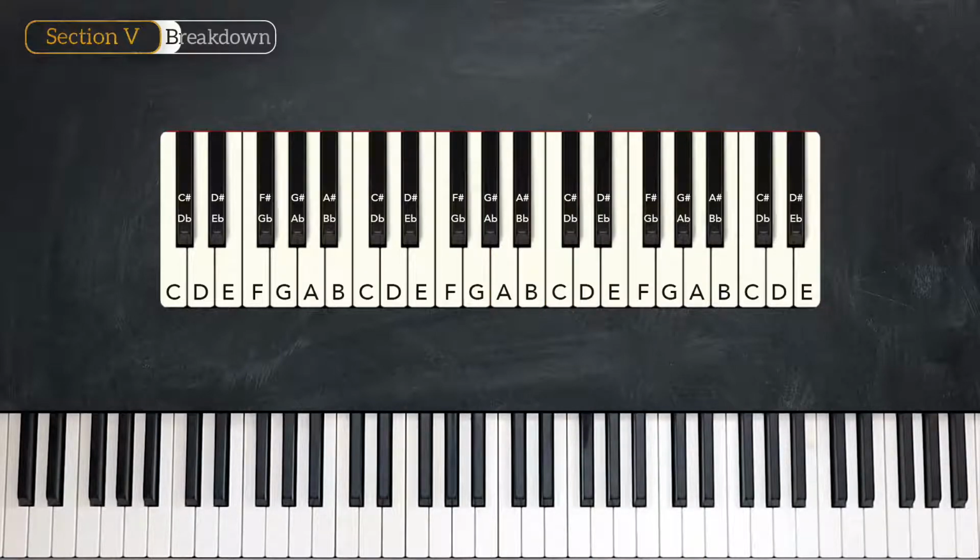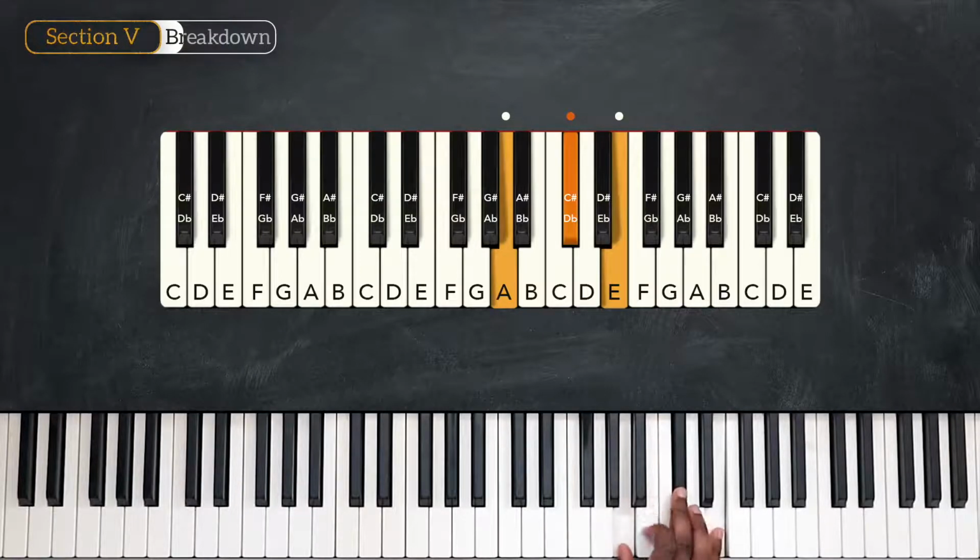Still going up, we have A. Let's create A major. We have A, C sharp, and E. A is in the scale, C sharp is not, and E is in the scale. So let's try the minor. Now C, the minor third, is in the scale. So we know that A in C has to be minor.